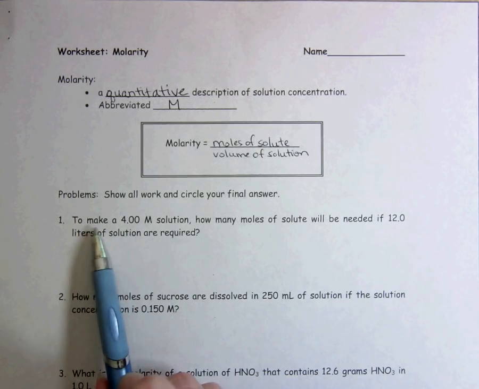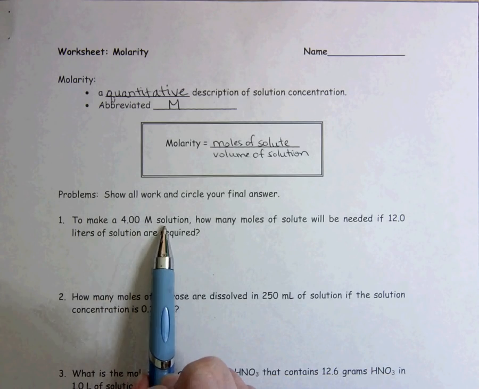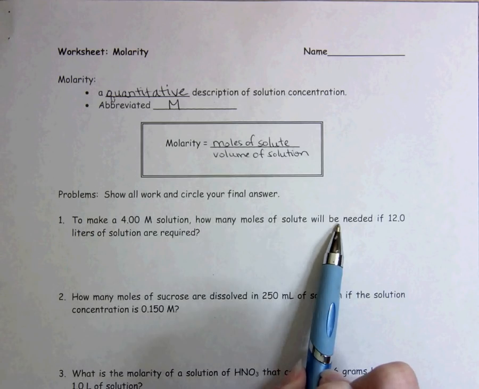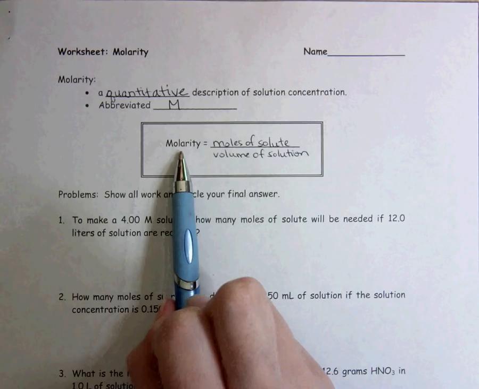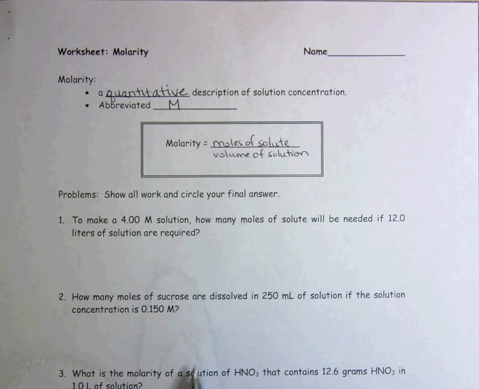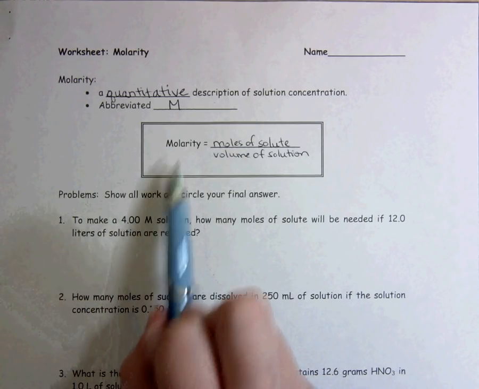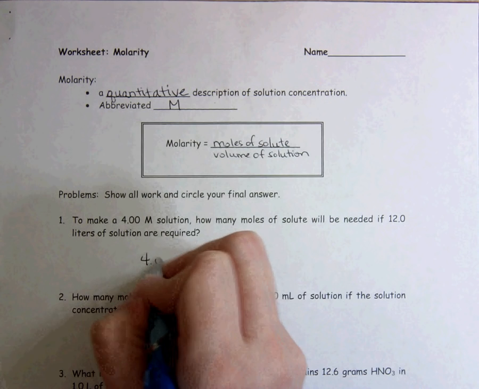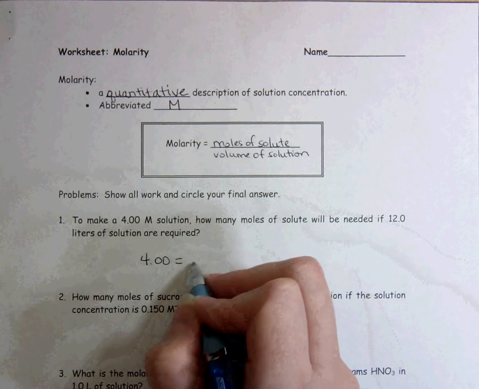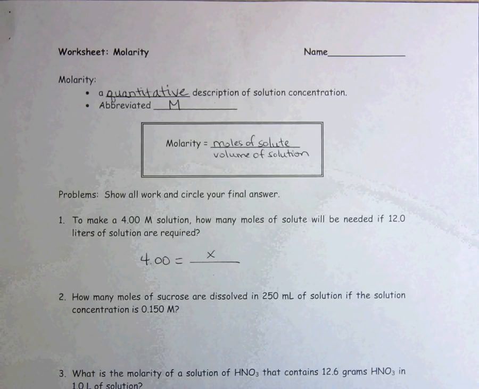So in this case, it says to make a 4.00 M solution, this is a 4 molar solution, how many moles of solute will be needed? So if you notice, it gives you the molarity. So we already have a number here. Double check on these. Be careful that you're putting the numbers in the correct spot. So since we're already given molarity, 4 will go on the left-hand side of my equal sign. So I'll have 4.00 here, and then the equal sign, and then I can fill in the rest here. Since it asks me how many moles, my moles will be my unknown, and I'll have to solve for that.